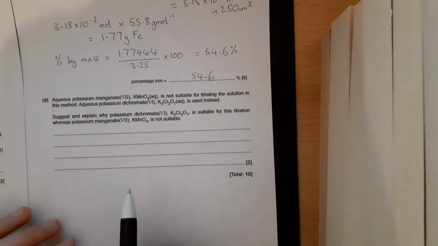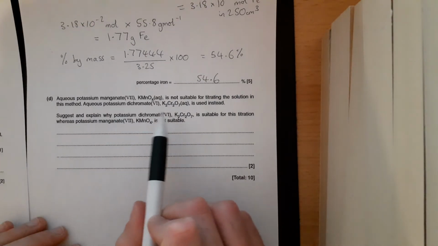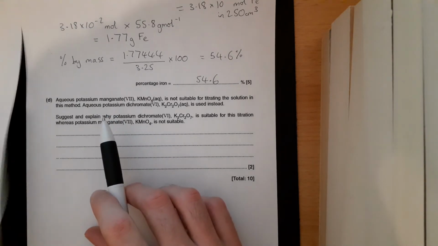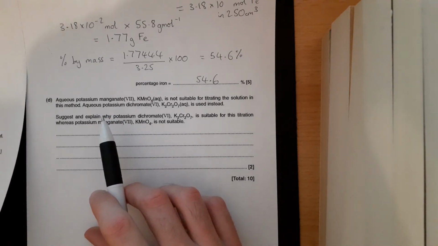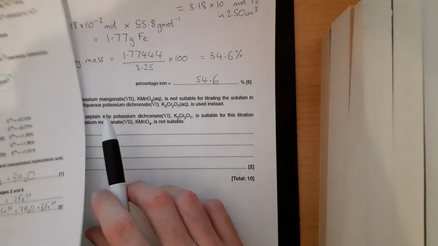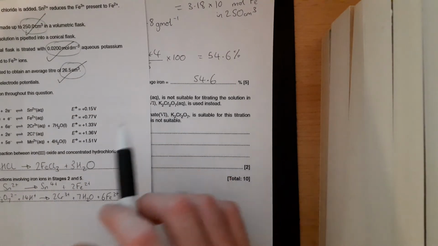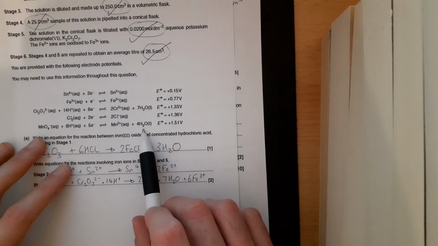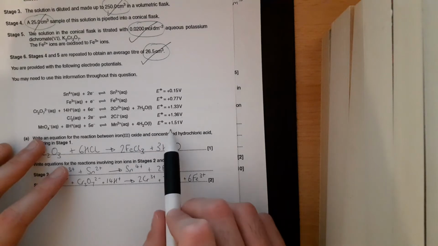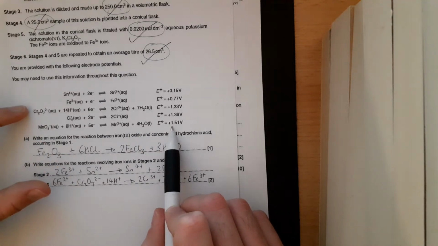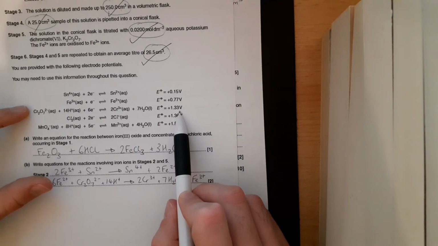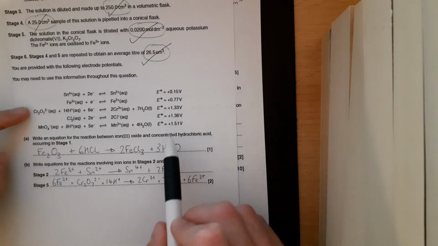So what's it saying here? Right. So what's going to happen here is this manganate one is even more positive. Where's the iron one? So that should be okay.